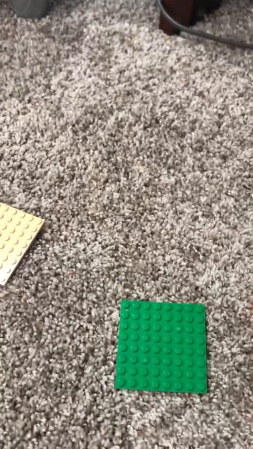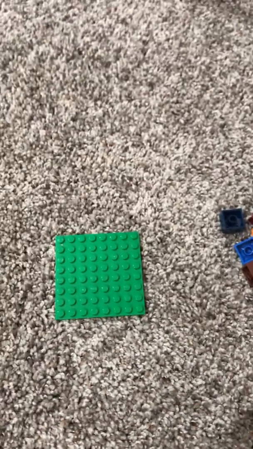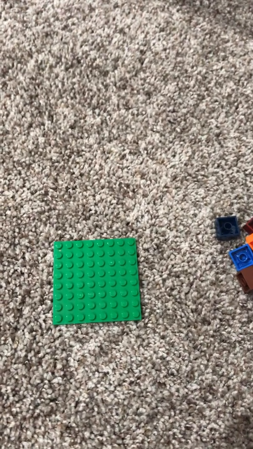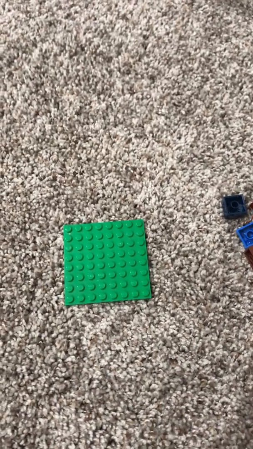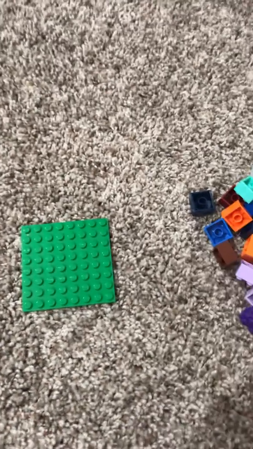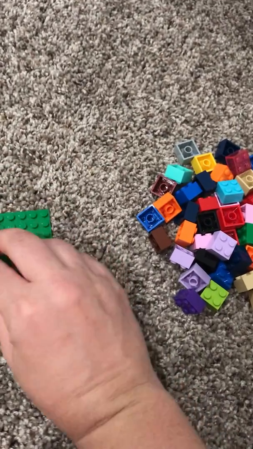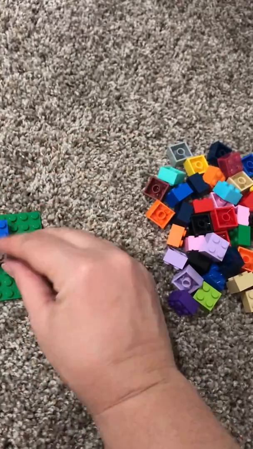Since my area is going to be 8, I can only use how many Lego pieces? 8. I can only use 8 because to get area, that's how many squares fill up your shape, and I said I wanted 8. There's more than one way you could do this, but you can only have 8.